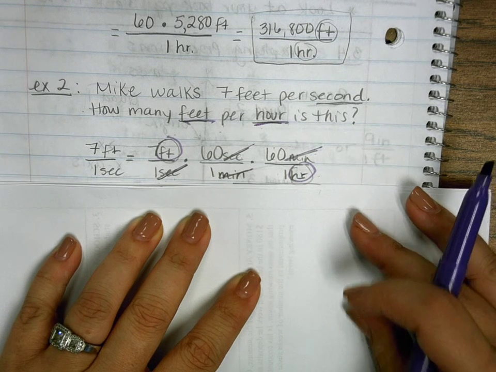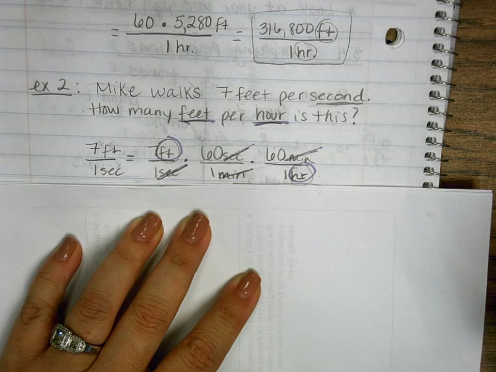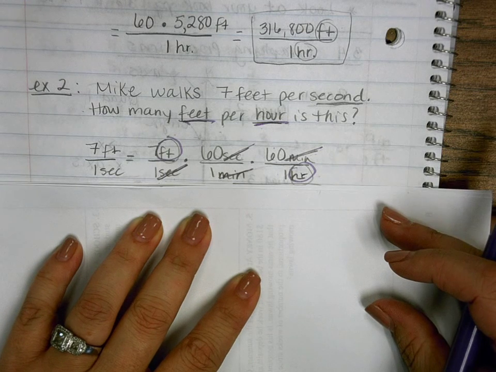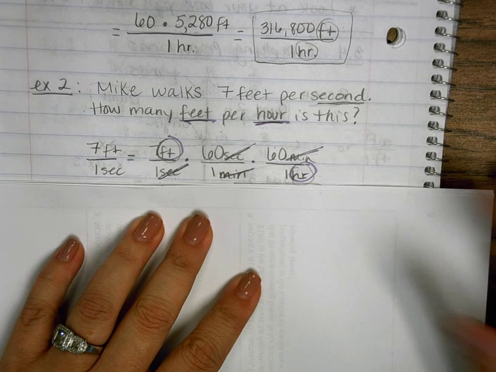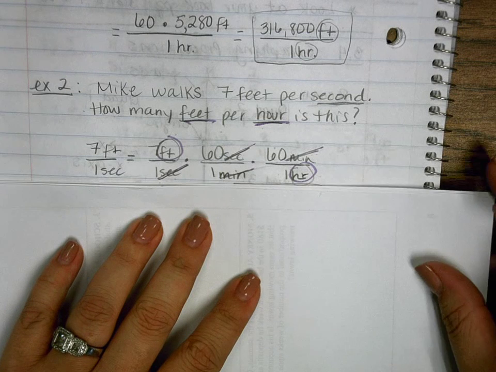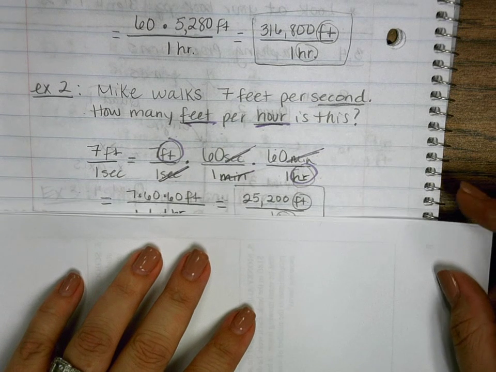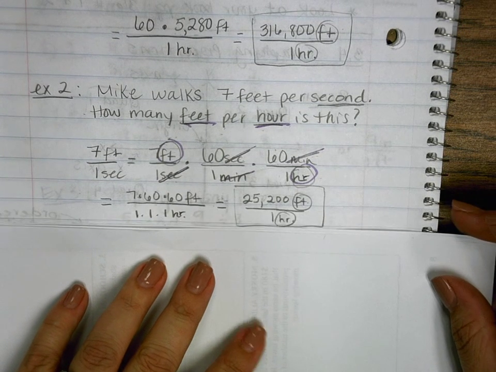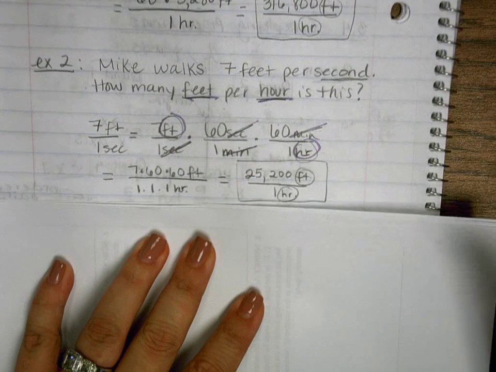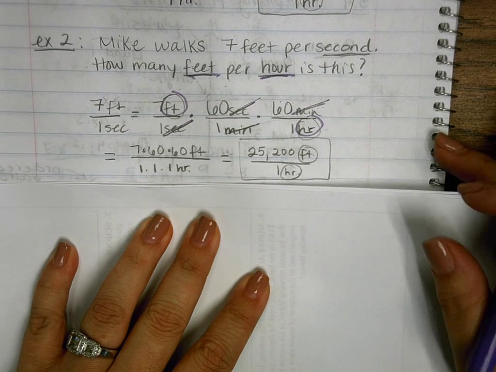So now it's the 7 times 60 times 60. Since it's all over 1, you would divide by 1 really, but you don't have to do that. So 7 times 60 times 60, now I have 25,200 feet per hour.